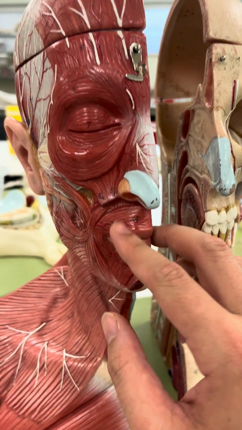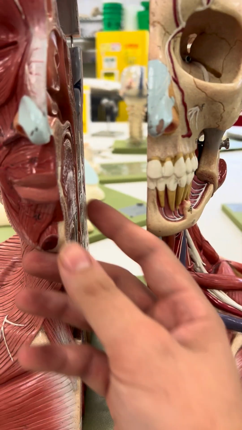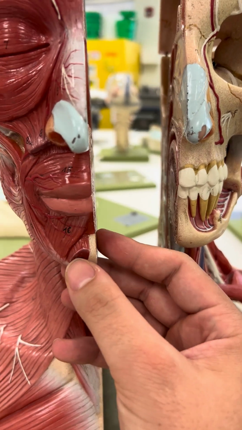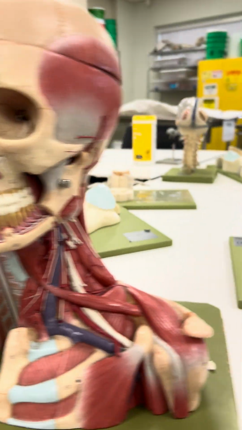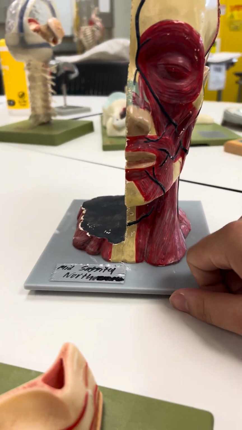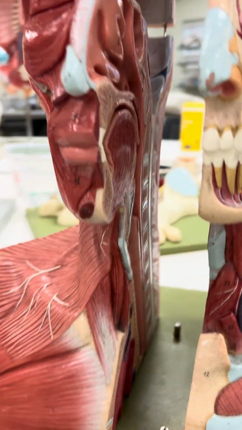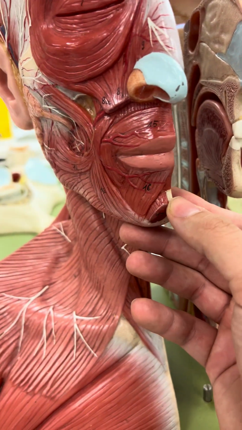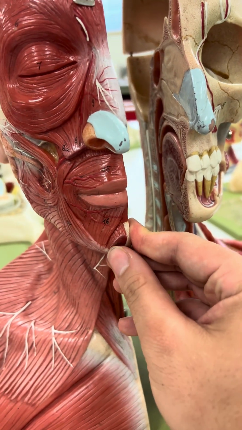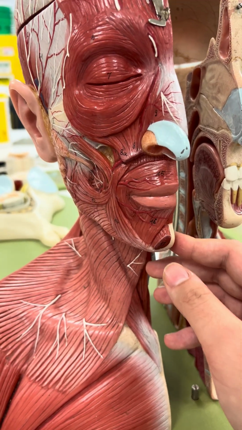Orbicularis oculi. Then we got mentalis, which I want to say could be this one. I wonder if there's a better one. I think this is also missing it. But it's like right on the chin. You just want to make sure you don't get confused that there's also like two or so other muscles here.